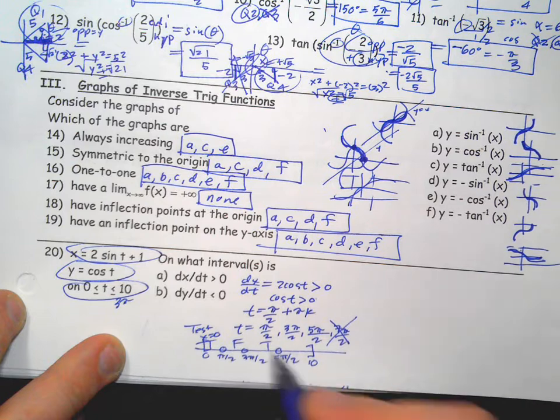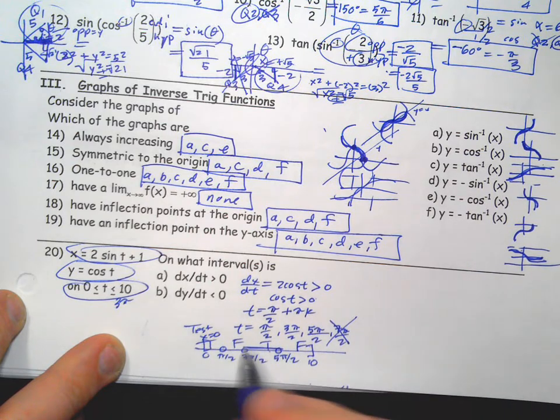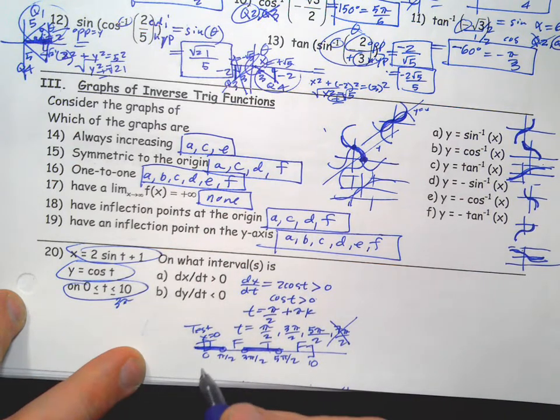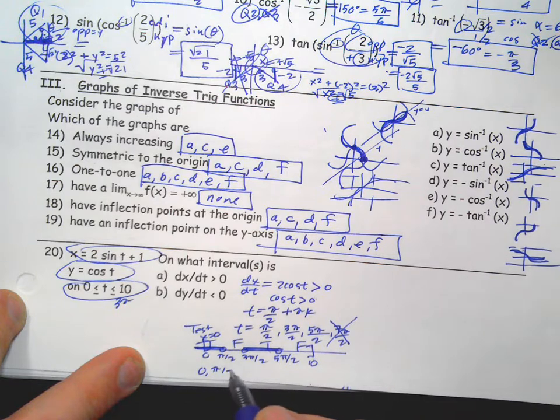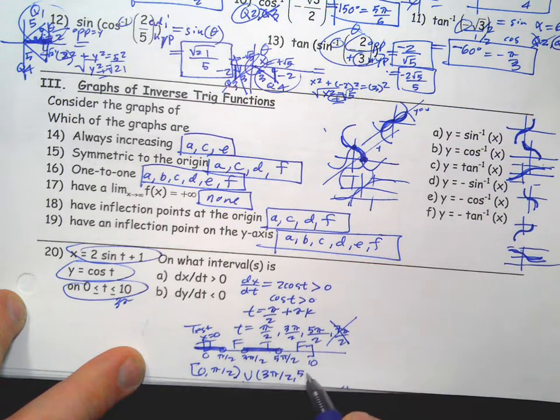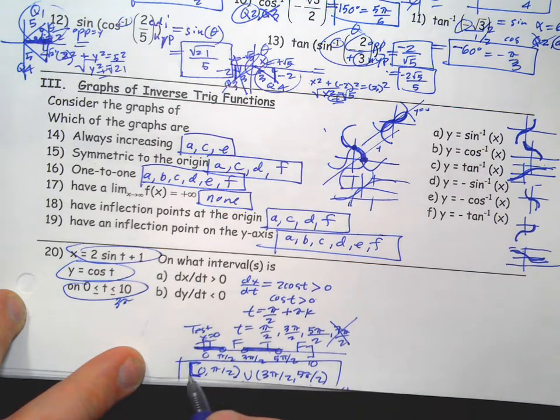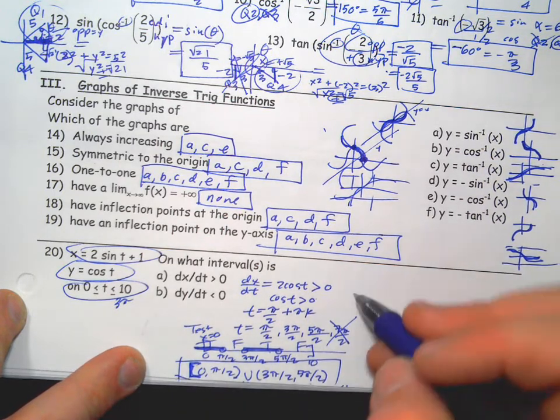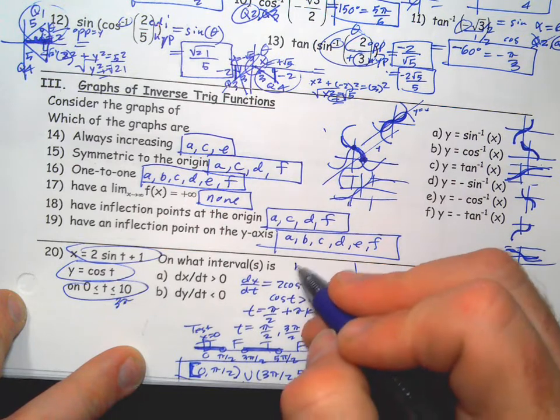False, true, false. So our answer is 0 to pi over 2, bracket, parenthesis, union, 3 pi over 2 to 5 pi over 2. There's just a bracket on the 0 because it cuts it off right in the middle of a true statement. So that's part A.